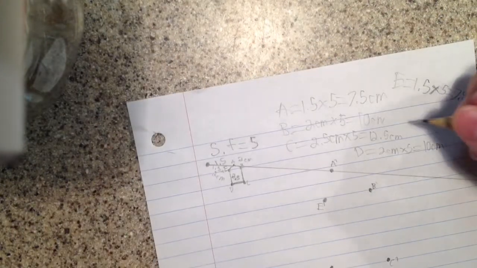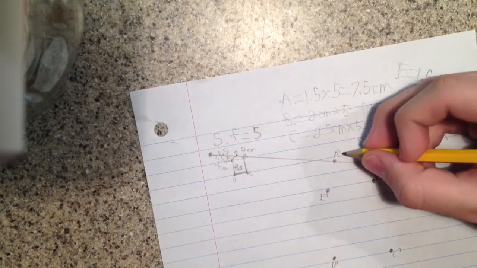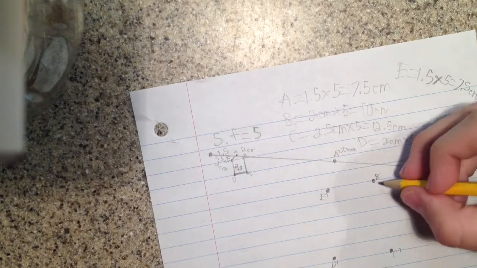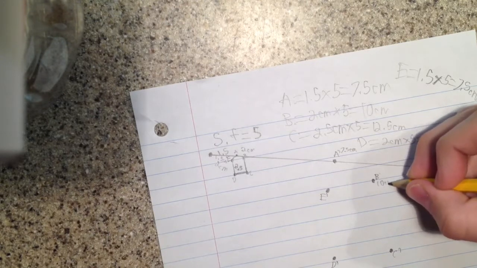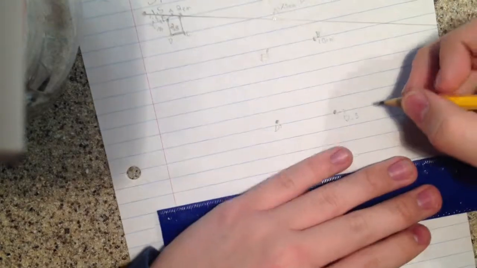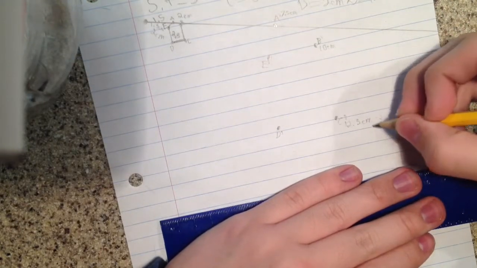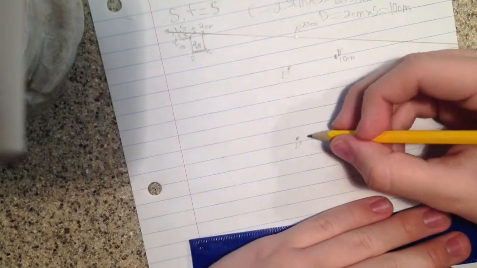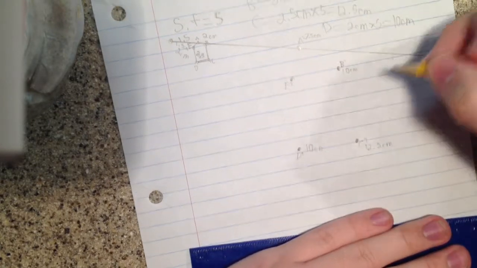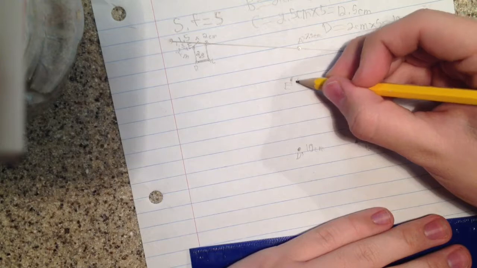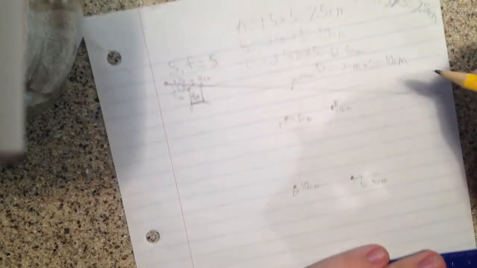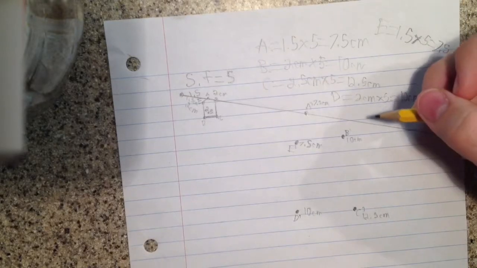And then just for safety's sake, if you don't want to bother looking up, you can put the number right beside it. 10 centimeters, 12.5 centimeters. Then where's D? 10 centimeters. And then E is 7.5 centimeters. Yeah, we got it. Okay.